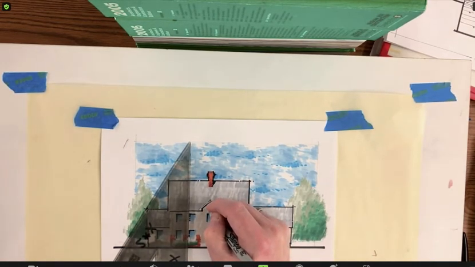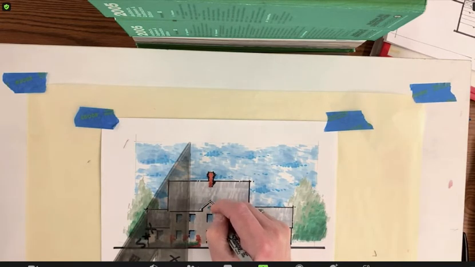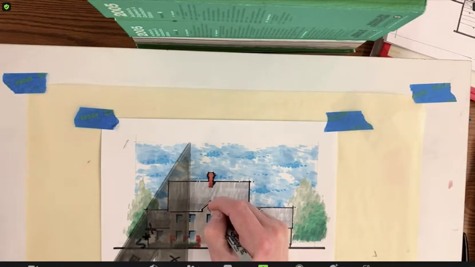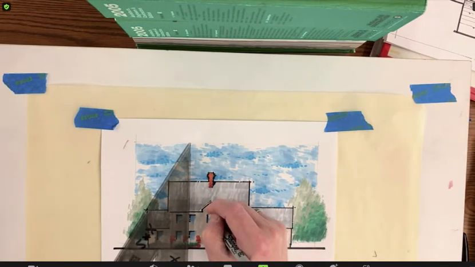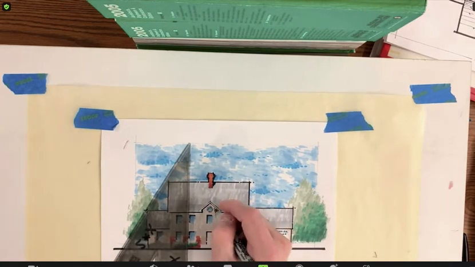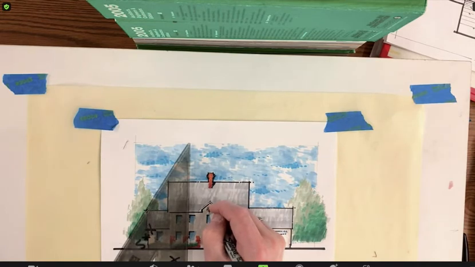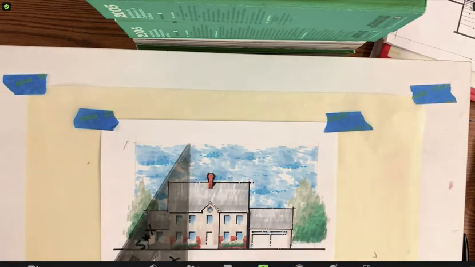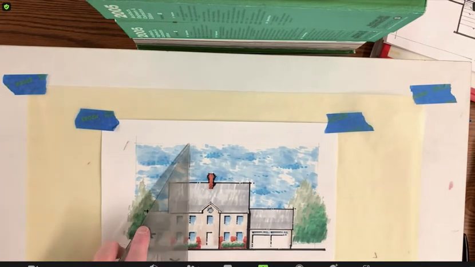It's a very tiny circle, so I'm just hinting at it, and I'm just going to hint at the shadow with this. Just like before when we did our other ones.